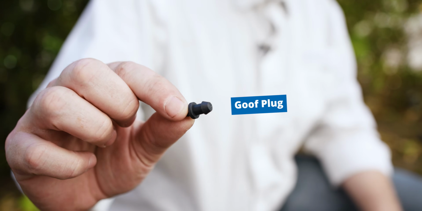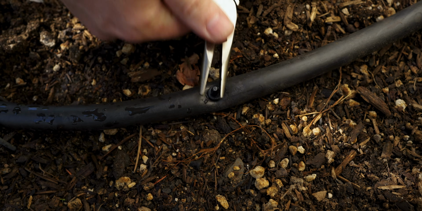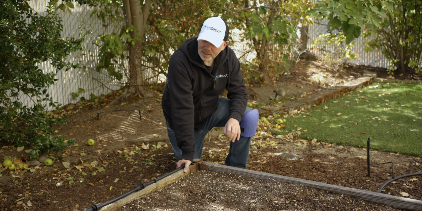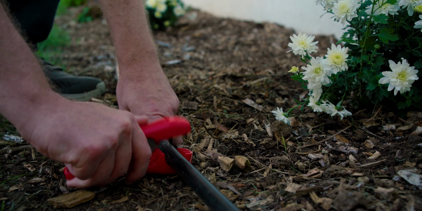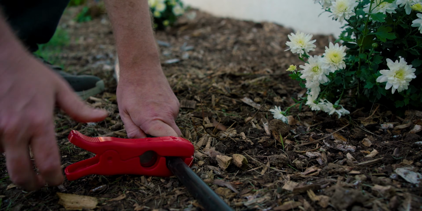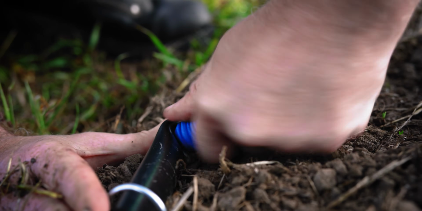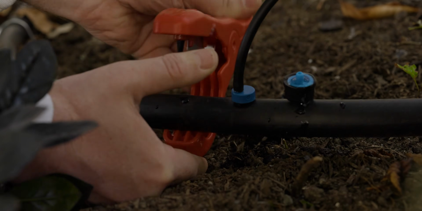And you can plug the holes from where you move drippers with a goof plug, because goof plugs have bigger barbs than drippers. Now, one tip that can prevent this from even happening in the first place is to punch the holes in the tubing when your tubing is colder, like early in the morning or later in the evening. When the tubing is warm, it becomes very soft and flexible, and this can cause it to bend and stretch instead of making a nice clean hole. It's best if your punch just kind of pops through the tubing.